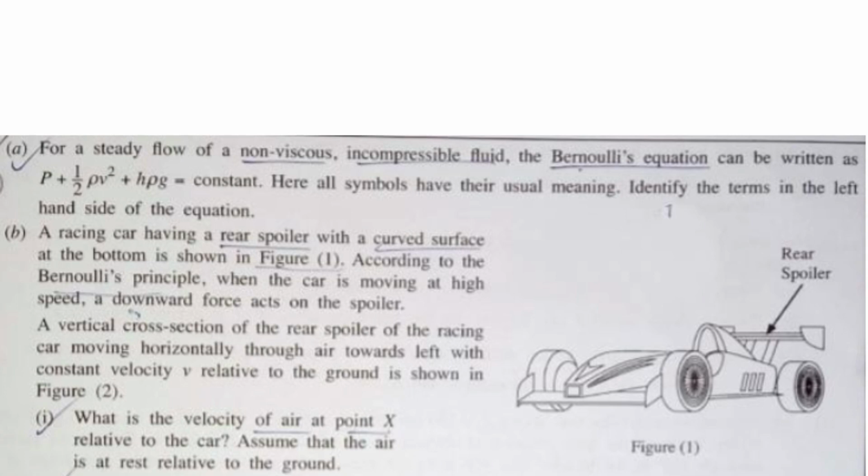Then B. A racing car having a rear spoiler with a curved surface at the bottom is shown in the figure. According to Bernoulli's principle, when the car is moving at a high speed, a downward force acts on the spoiler. A vertical cross-section of the rear spoiler of the racing car moving horizontally through air towards the left with constant velocity v relative to the ground is shown in figure 2. Part 1. What is the velocity of air at point x relative to the car? Assume that the air is at rest relative to the ground.